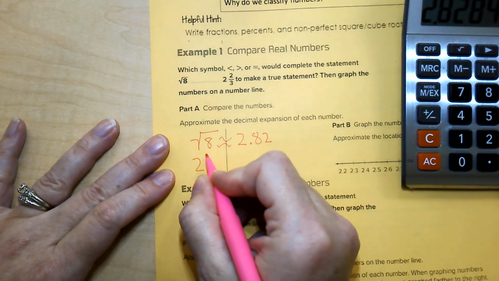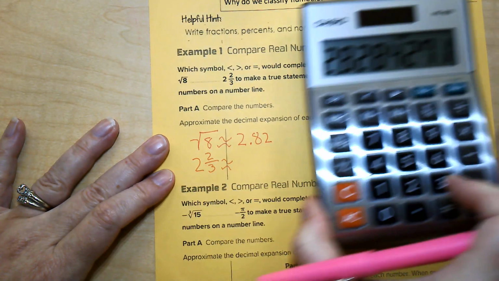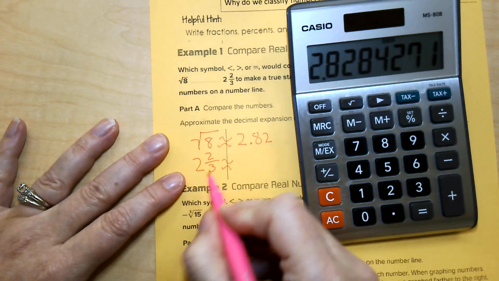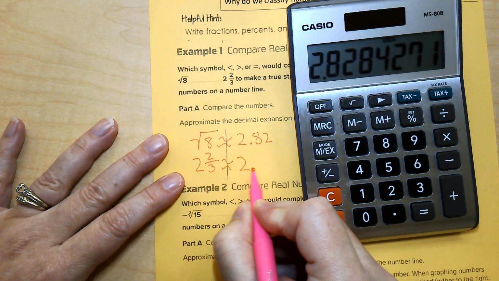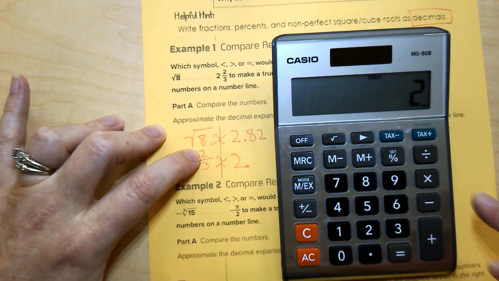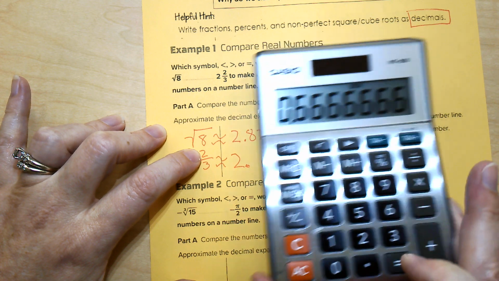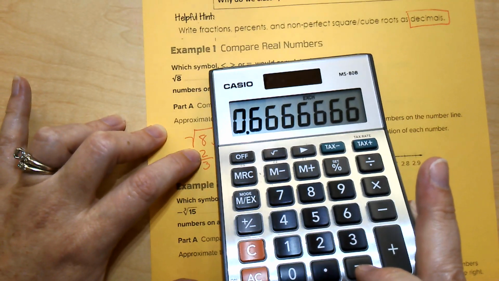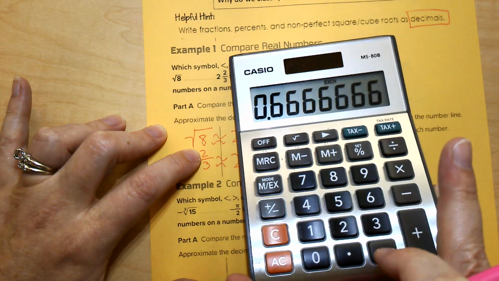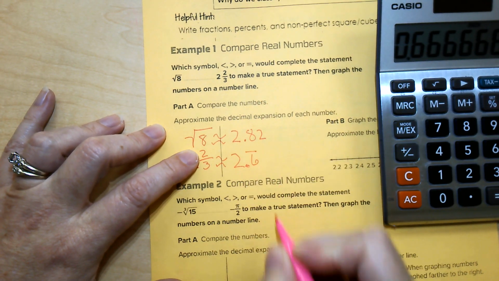The whole number goes in front of the decimal, so it's 2 point, and then you take the 2 divided by the 3, and we got a repeating decimal here. We've learned how to deal with these. We're going to go with 6 with a repeat bar over it.